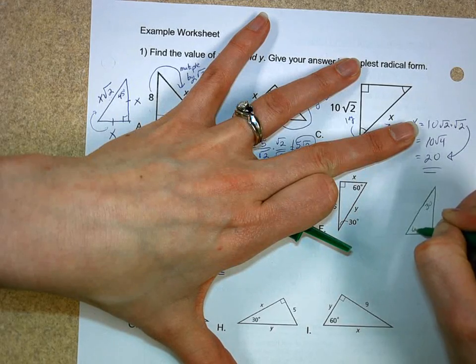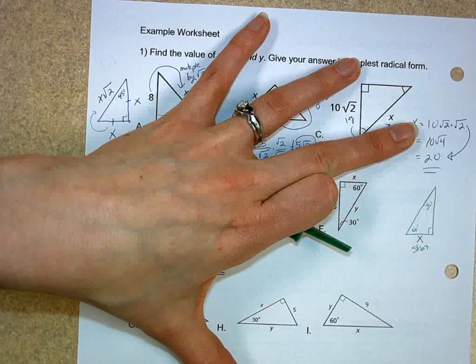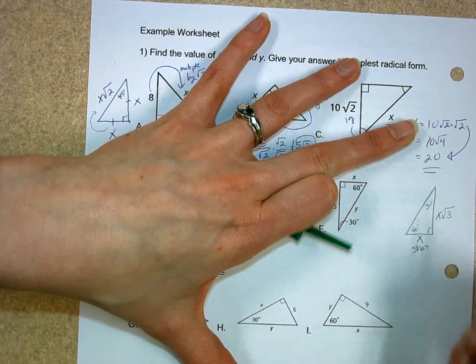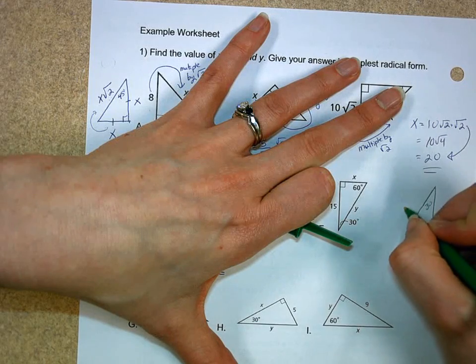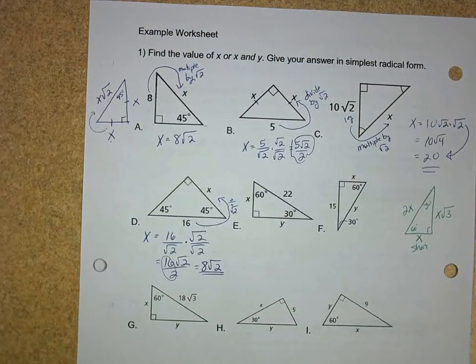There's my 30, there's my 60. I'm going to make sure I have my short leg. I'm going to mark it so I remember. Short leg is x, long leg is the short leg times root 3, and the hypotenuse is the short leg times 2. So don't forget those, and we always go home.